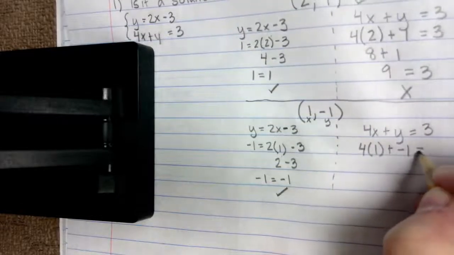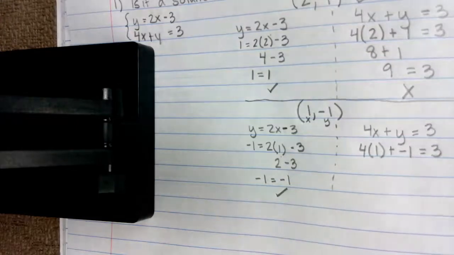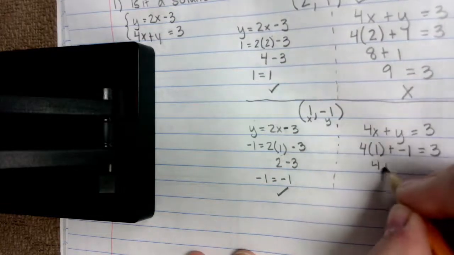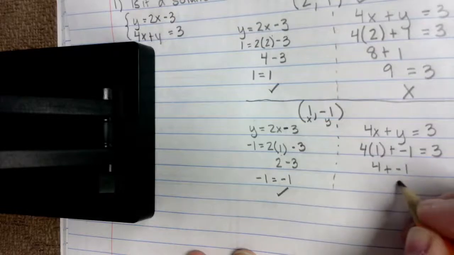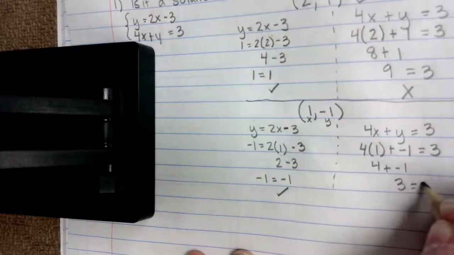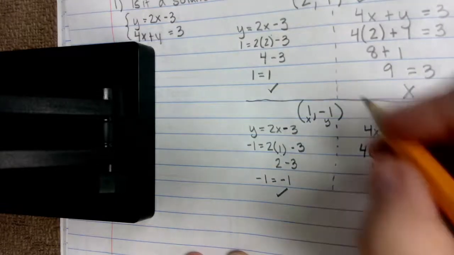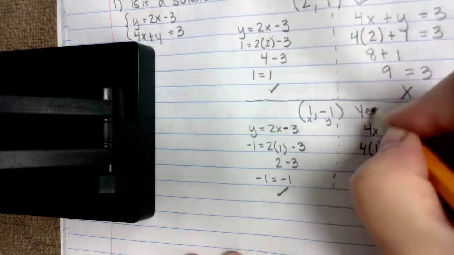So we're going to substitute them in and then see if they work. What's 4 times 1? 4. Plus negative 1 is 3. Good. And 4 plus negative 1 is 3. So is this a solution to the system? Did it work for both? Yep. So our answer is yes.